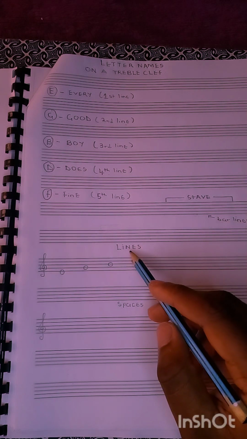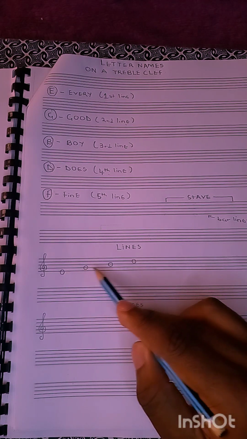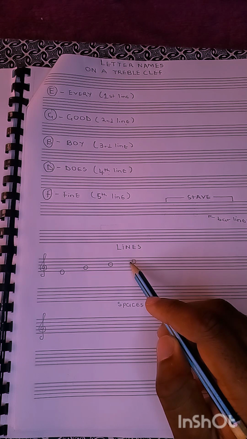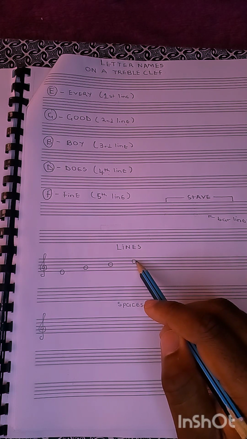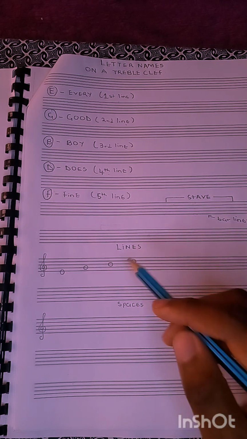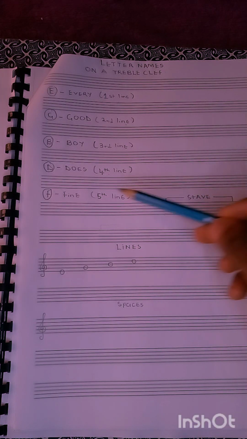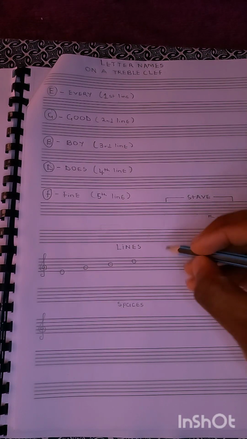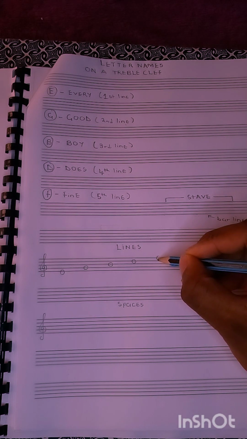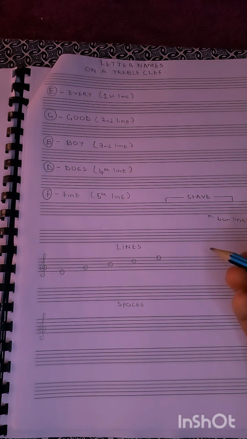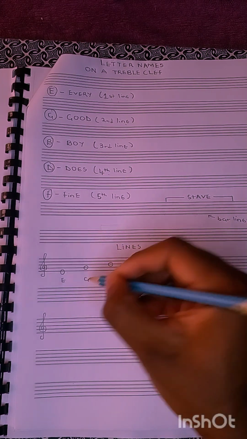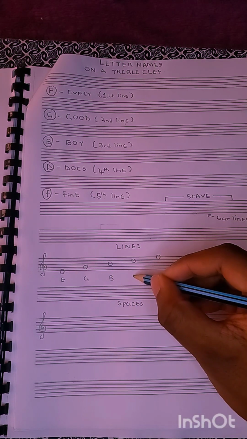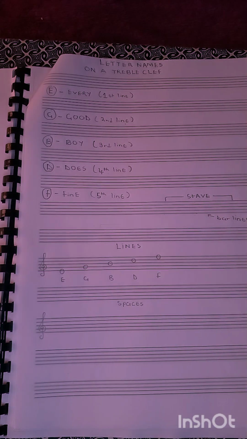Remember, we're dealing with the lines first, so you must draw your semibreves, or whichever note you prefer to use, correctly on the line to indicate that these notes are found on the line. Then we move on to the F, which is located on the fifth line. You draw the F note there. And now we have our notes. This is going to be E, G, B, D, and F. That is how we find it.